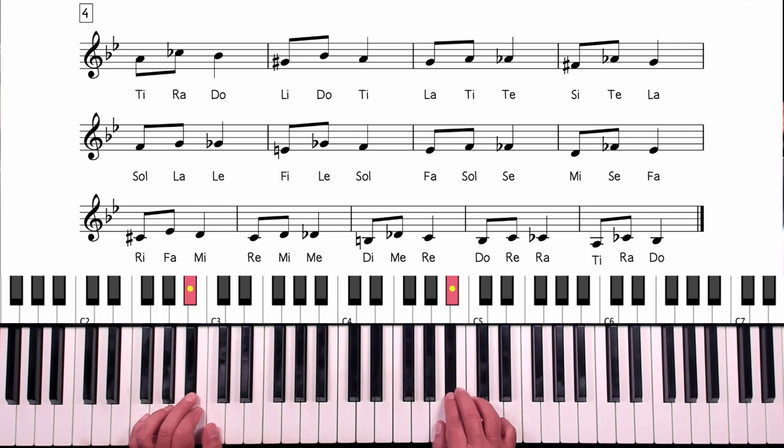Okay, we're going to practice. Ti, Ra, Do, Li, Do, Ti. Oh, left hand keeps doing pedal.